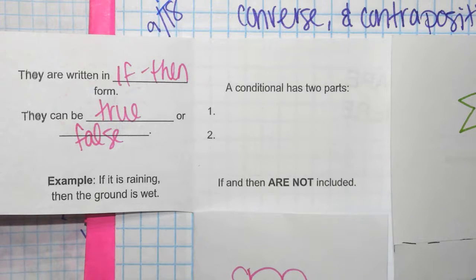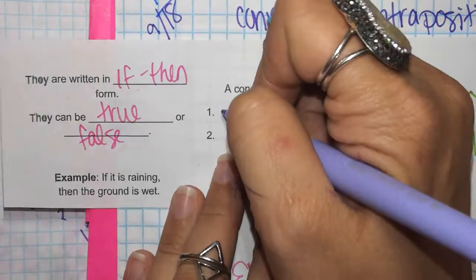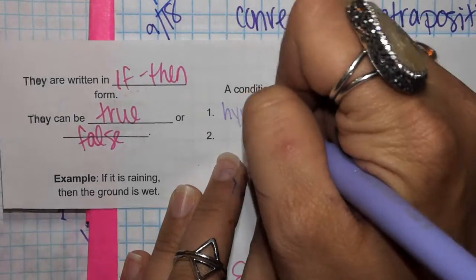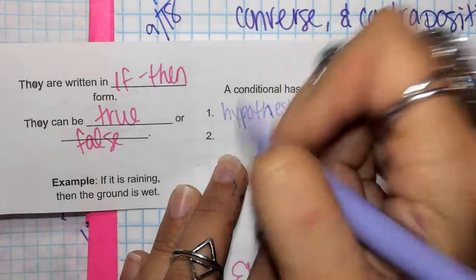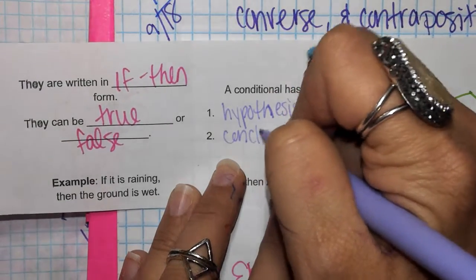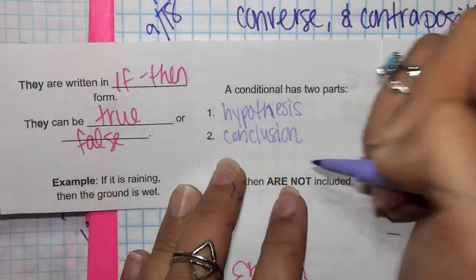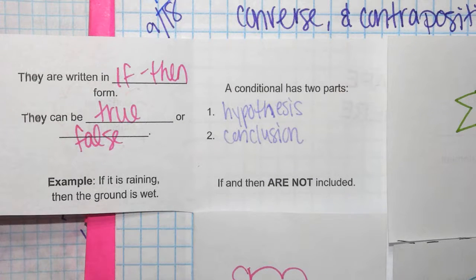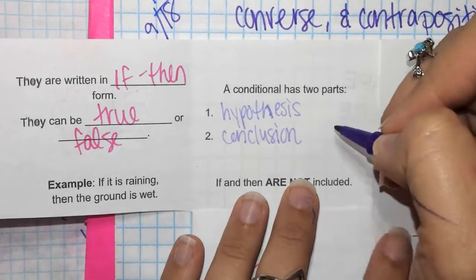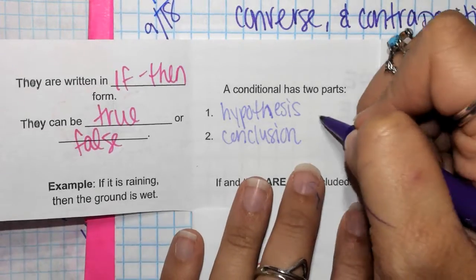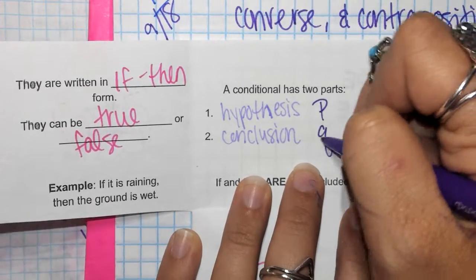So a conditional has two parts. It has the hypothesis and the conclusion. All right, what is the hypothesis? You guys have taken science for like 25 years now. It is an educated guess. So it's the statement, right? It's the beginning. And what is the conclusion? The ending, the answer, the result. So this is P and this is Q.